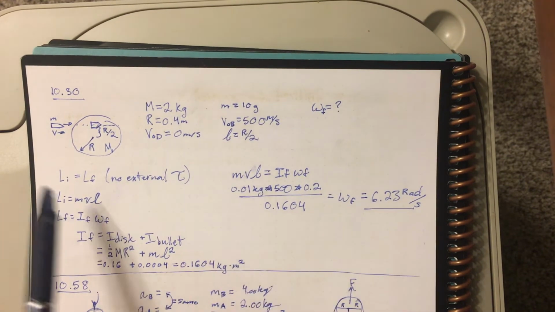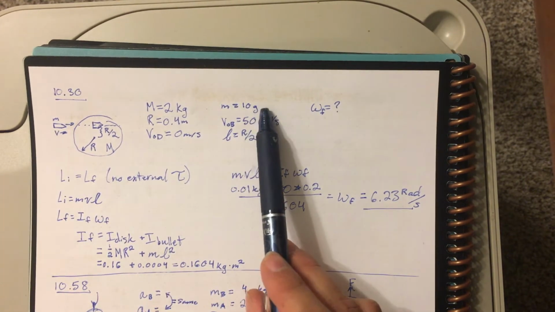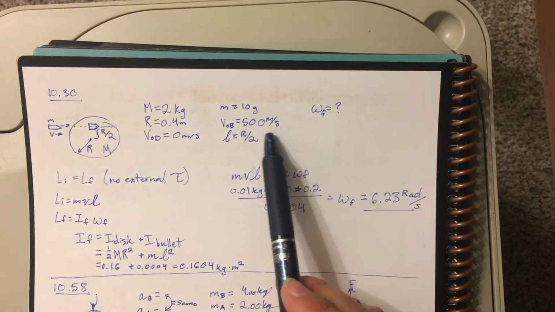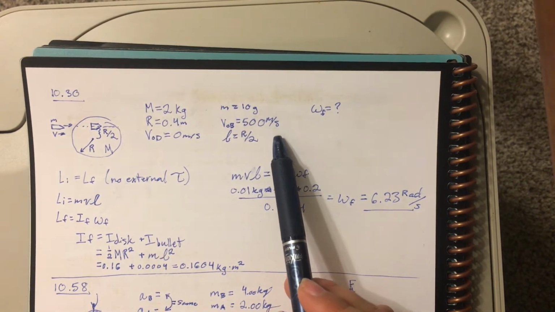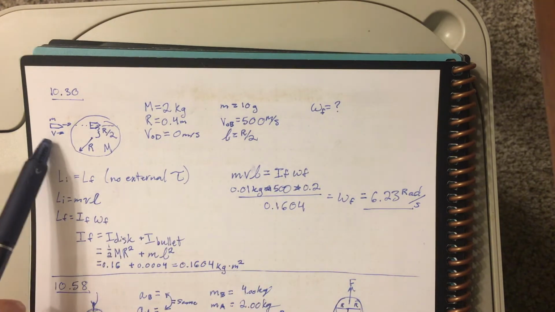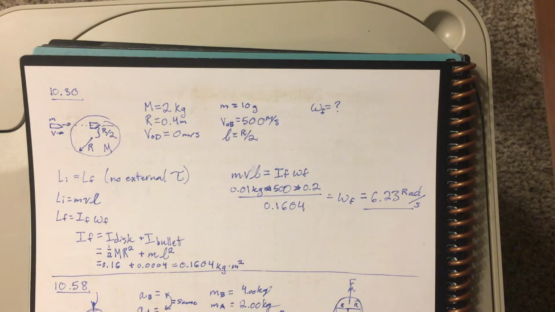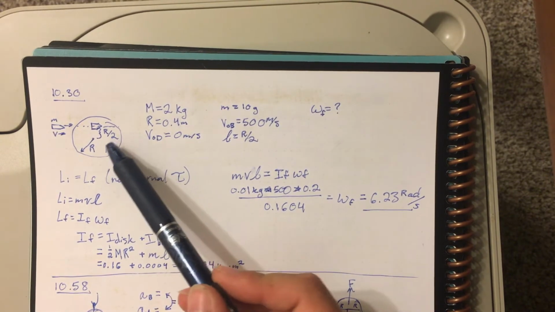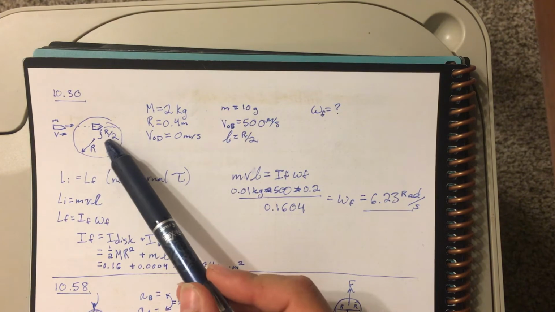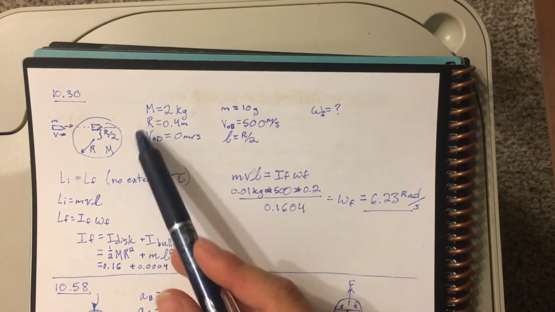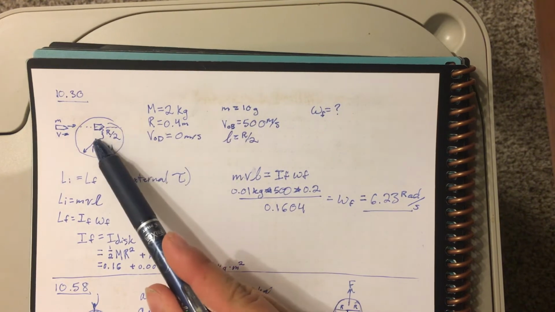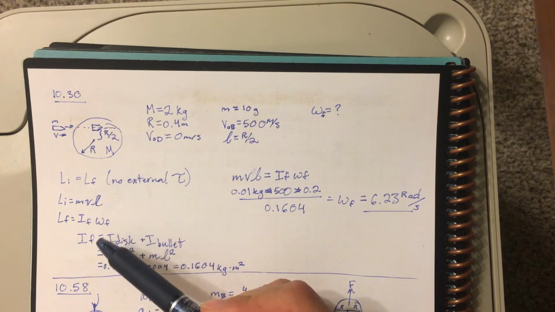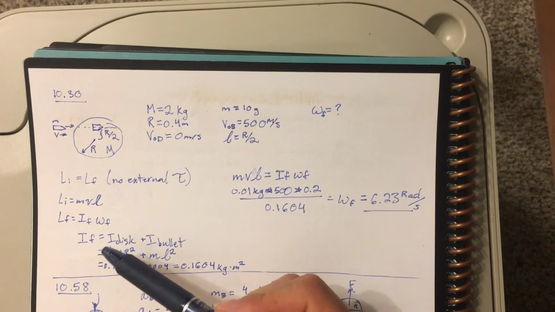And then a 10 gram bullet is traveling at 500 meters per second and is fired into it, as shown here. If the bullet embeds itself at a vertical distance 0.2 meters, another way of saying that is r divided by 2, above the axle, what will be the angular velocity of the disk?